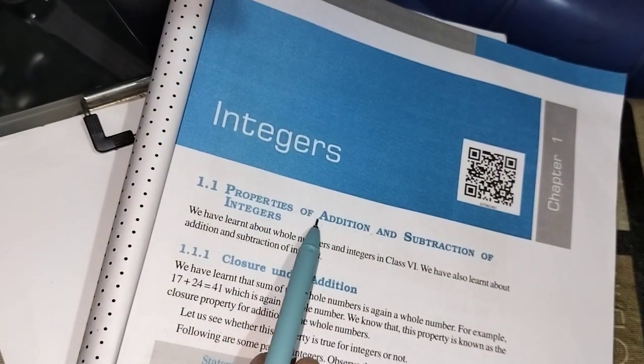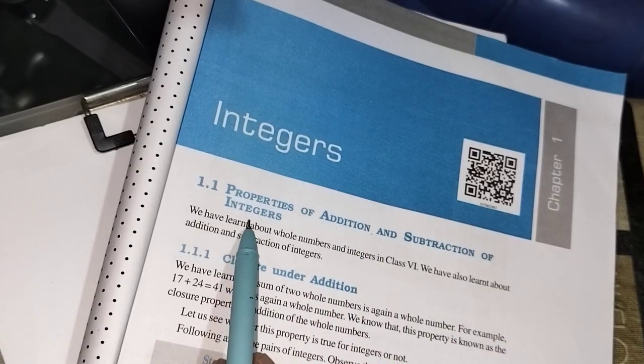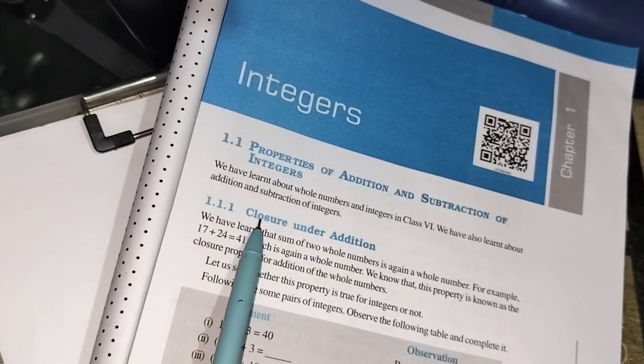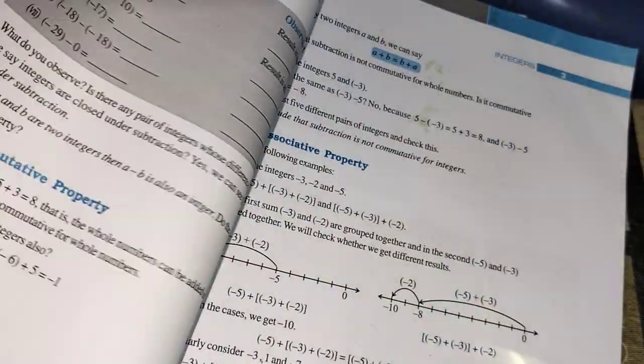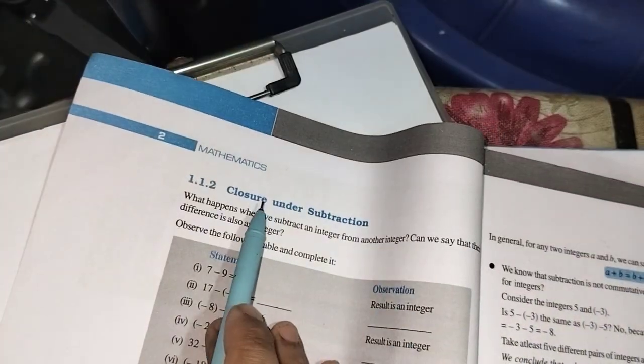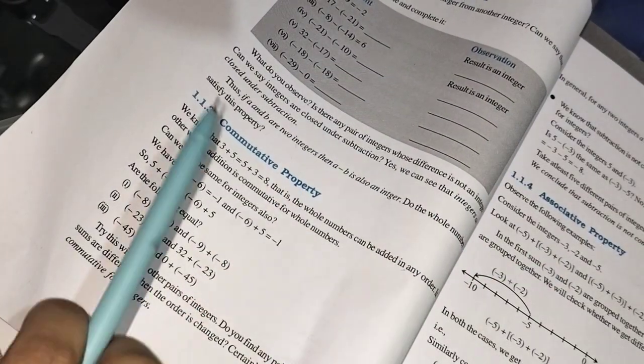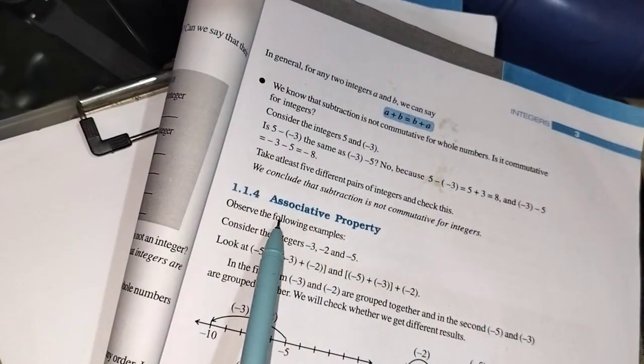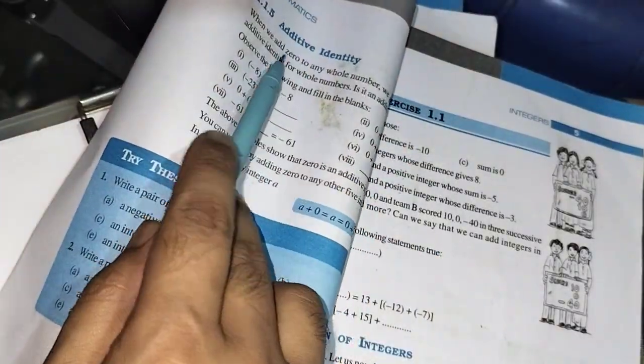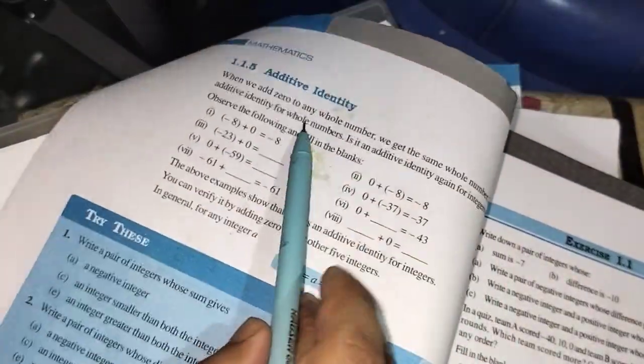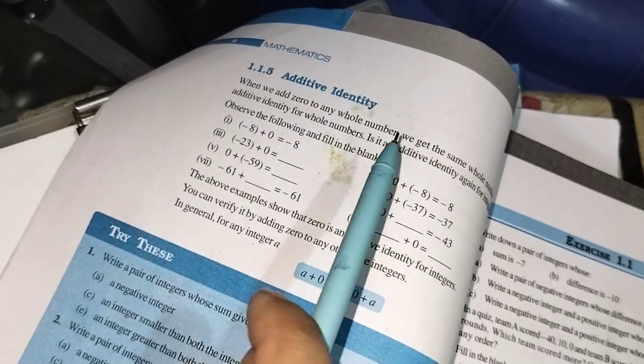Good evening, students. Today we will discuss properties of addition and subtraction of integers: closure under addition and closure under subtraction, then commutative property, associative property, and additive identity. All right, we'll discuss these today.